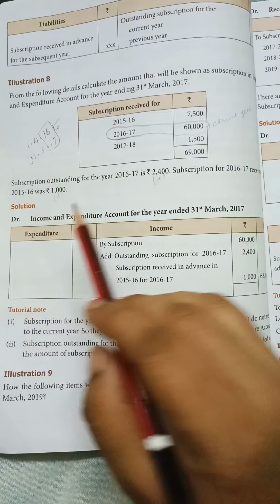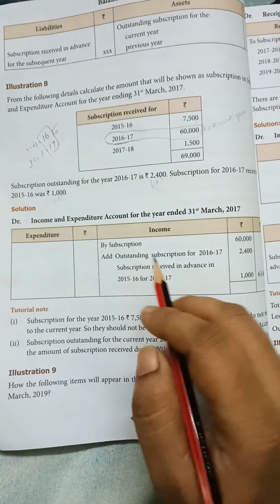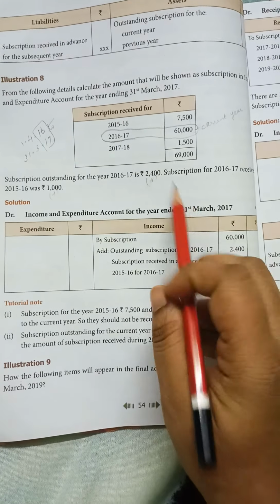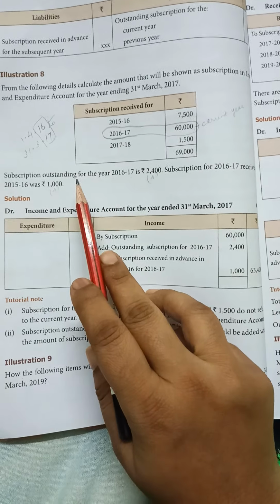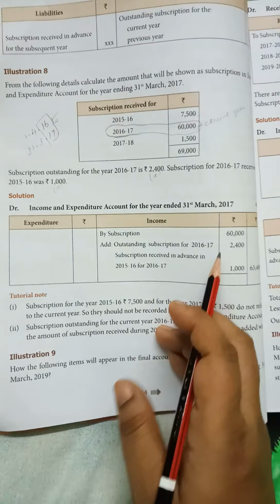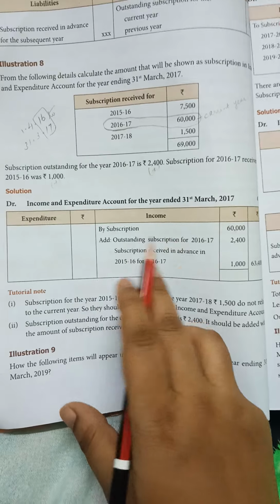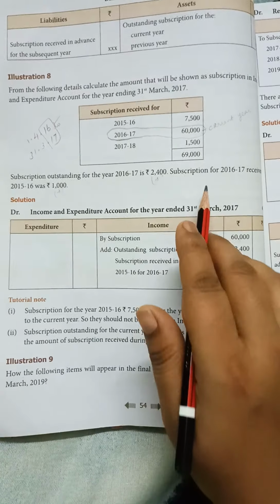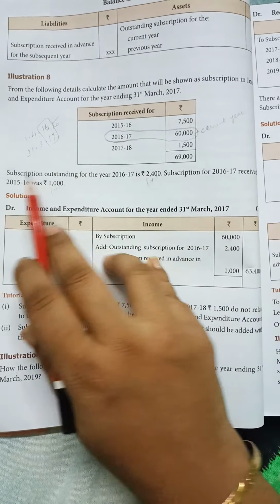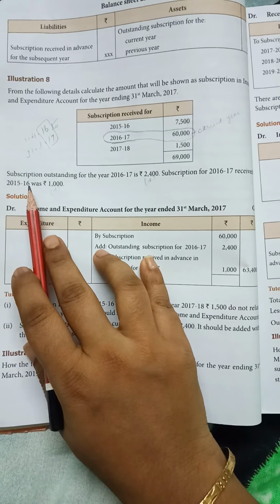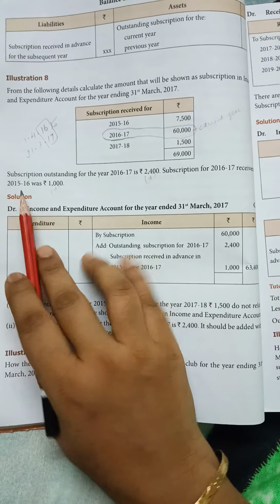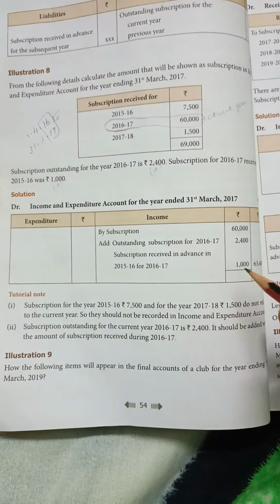So we need to add this amount also to the subscription received. By subscription we already wrote 60,000 from this table. We have an outstanding of rupees 2400 for the current year, so we are adding 2400. We have received subscription for 2016-17 in the year 2015-16 itself, which means we received this amount as advance in the previous year. So add this amount also here.